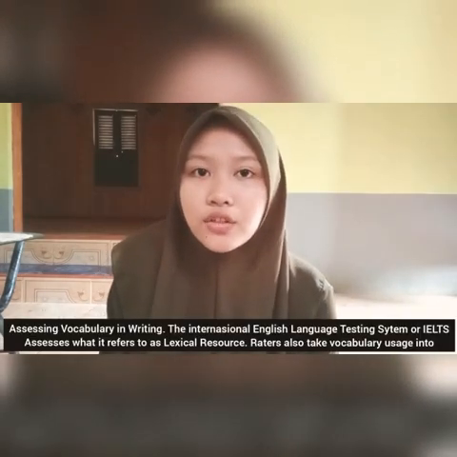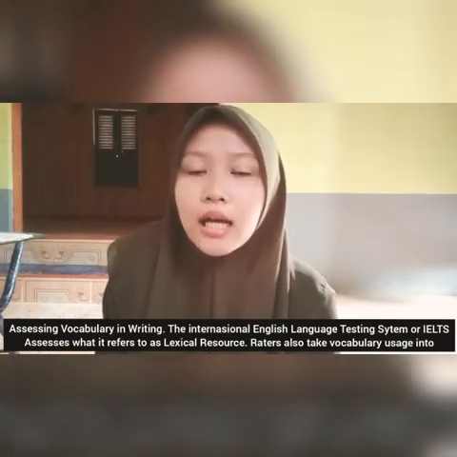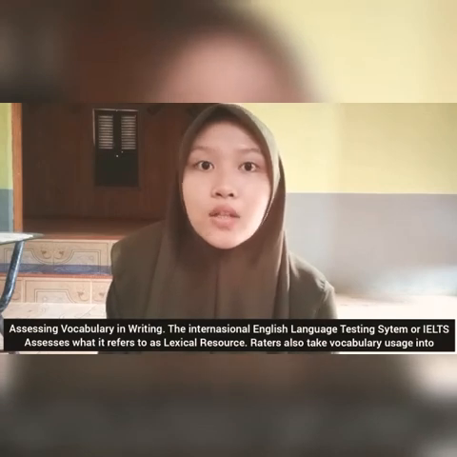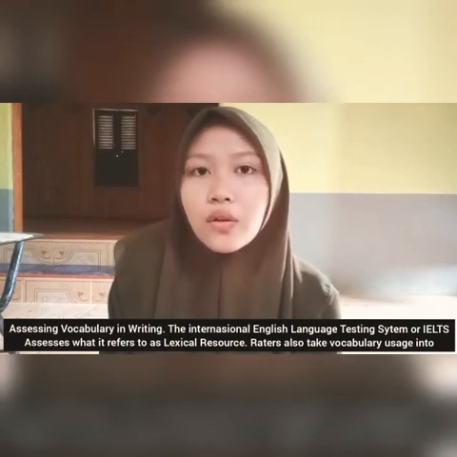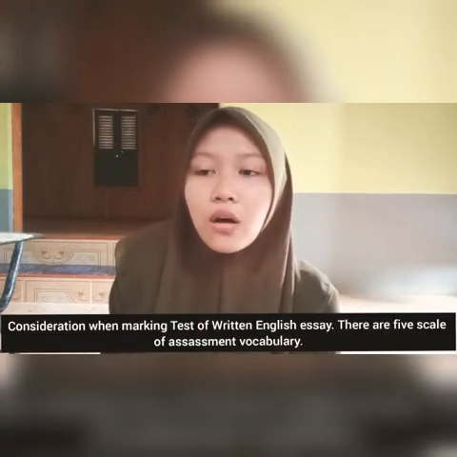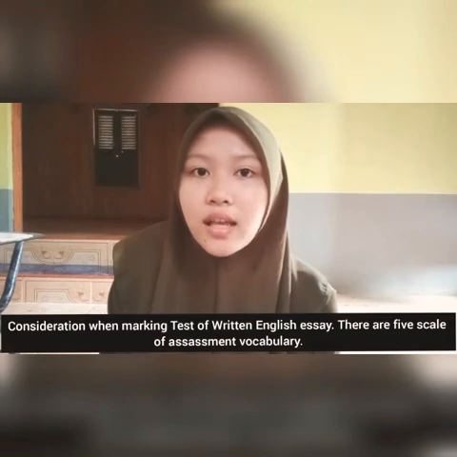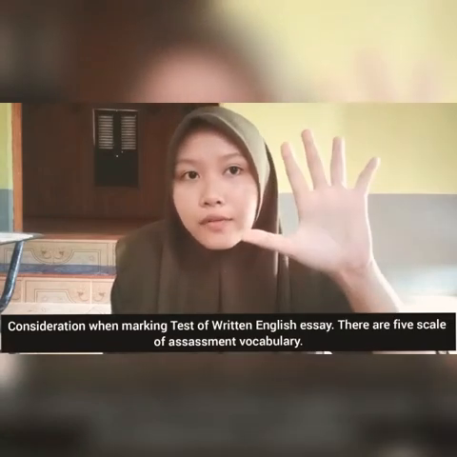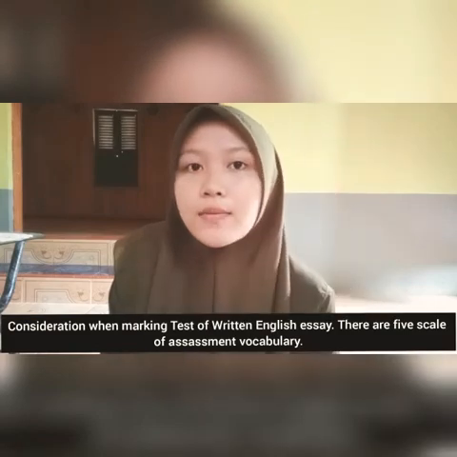And number 2, assessing vocabulary in writing. The International English Language Testing System, or IELTS, assesses what it refers to as lexical resource. Examiners also take vocabulary use into consideration when marking tests of written English essays. And then there are five scales of vocabulary assessment. You can see this picture.